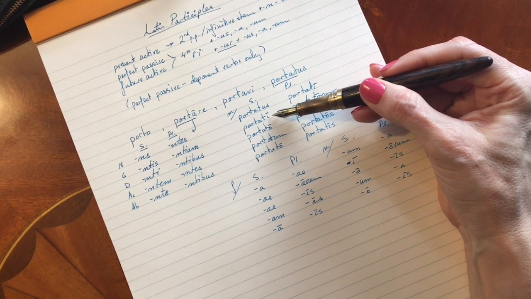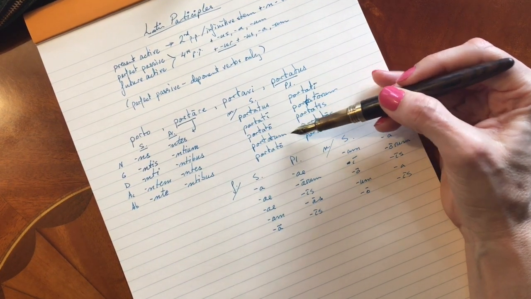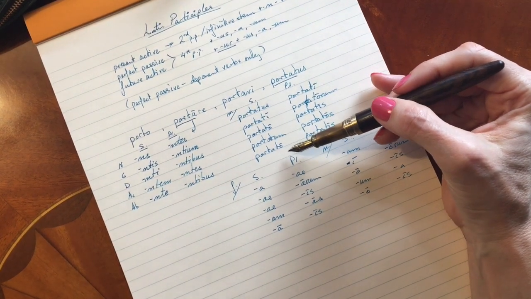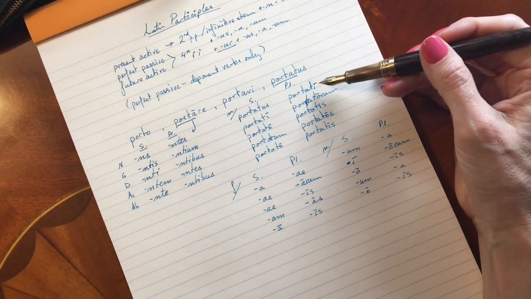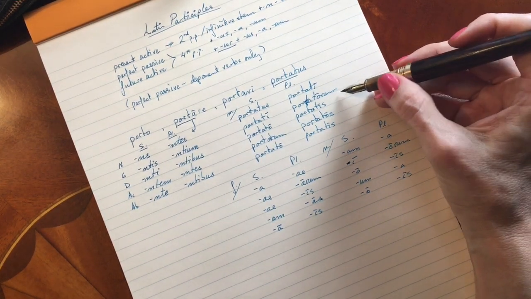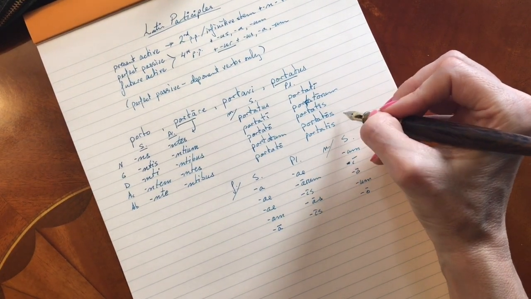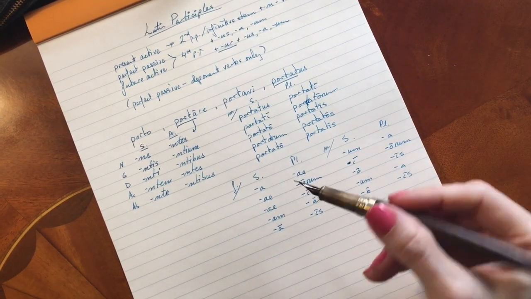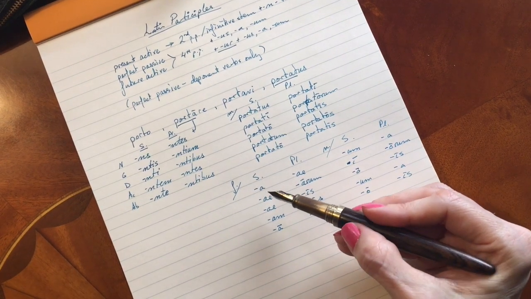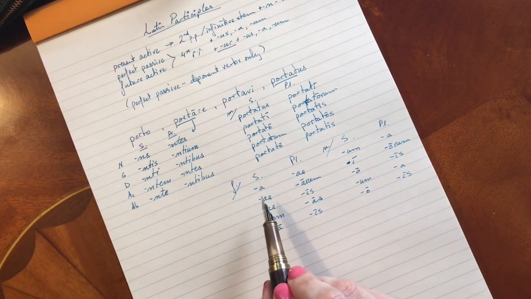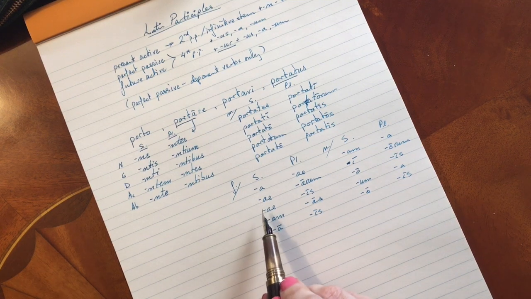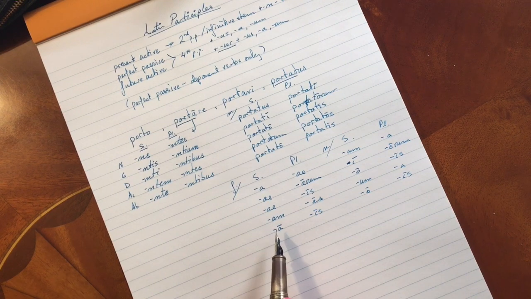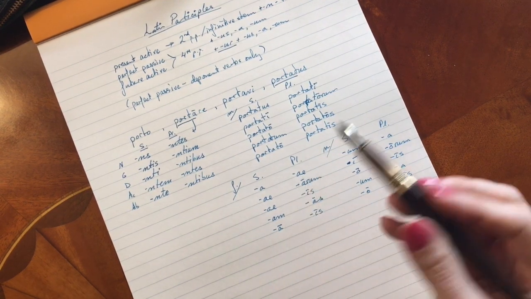Portaturus, portaturi, portaturo, portatorum, portaturorum, portaturo, portaturi, portaturorum, portaturis, portaturos, portaturis. And for our feminine future active participle, portatura, portaturai, portaturai, portaturam, portatura.